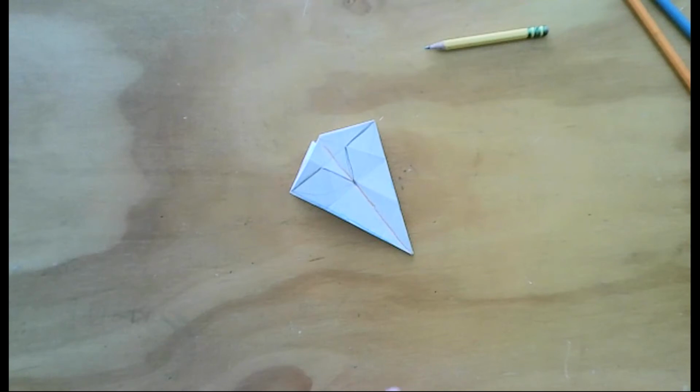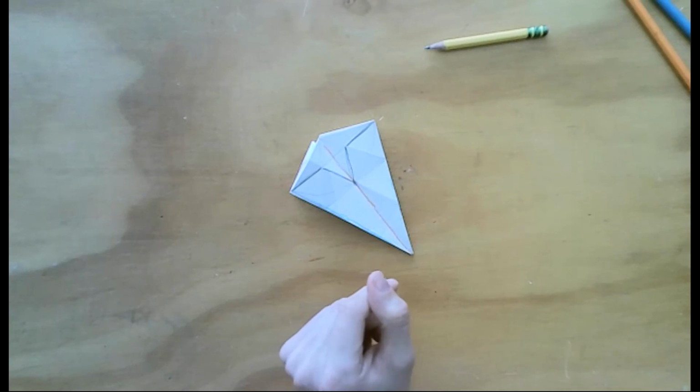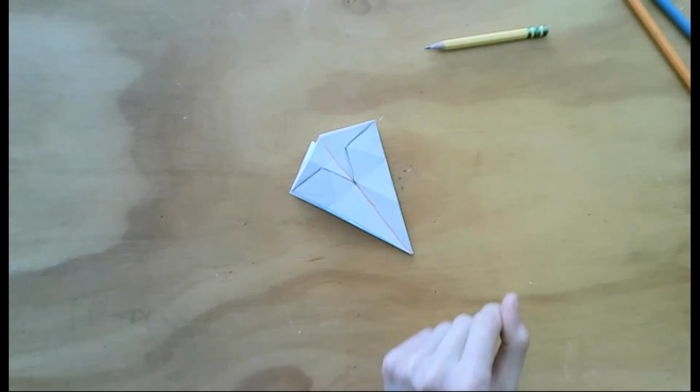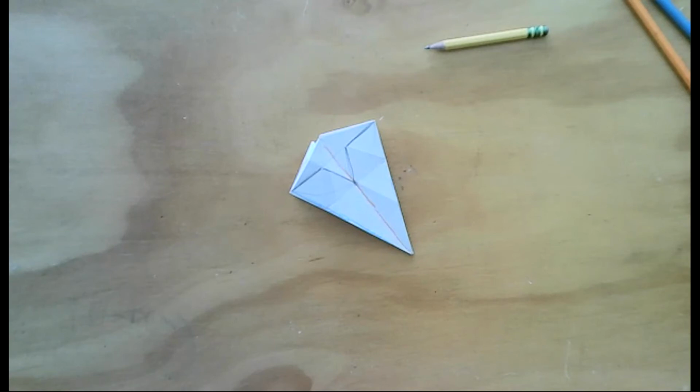I can do sort of this bit where it pokes out like that to make that fold. Good. But then I have this bit here. Perfect. But I don't understand how you get the folds that come afterwards.